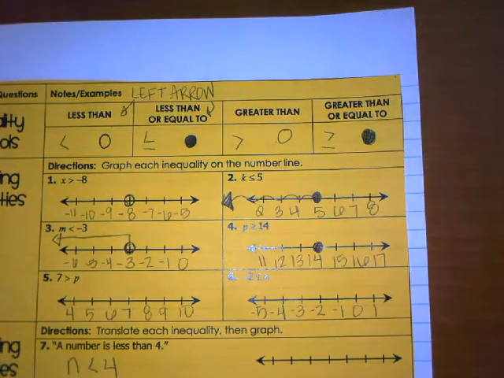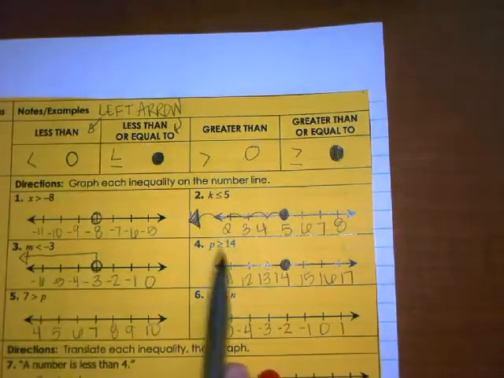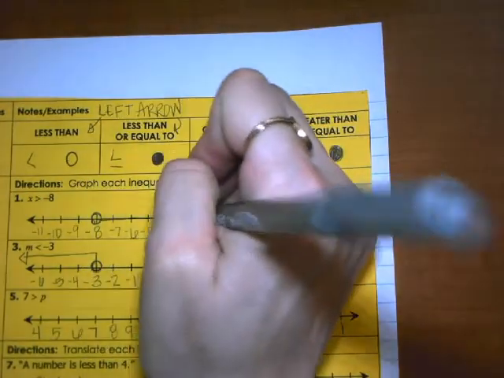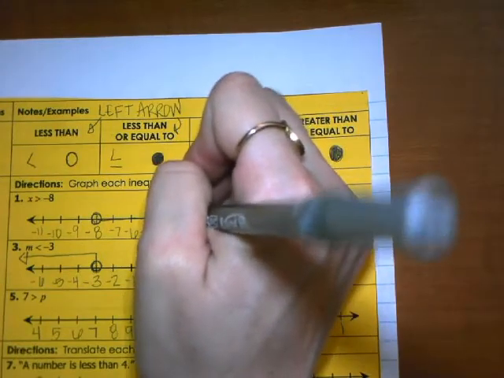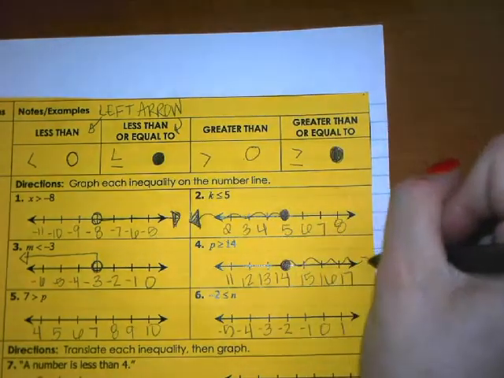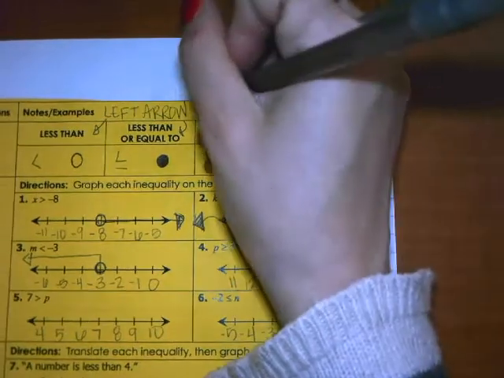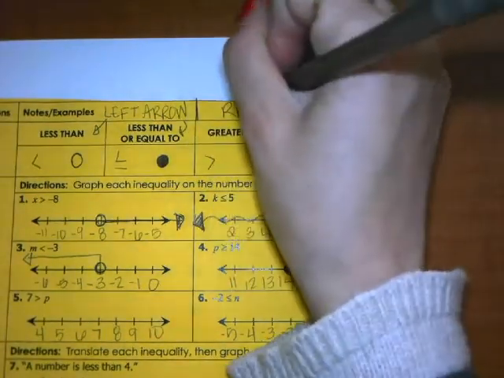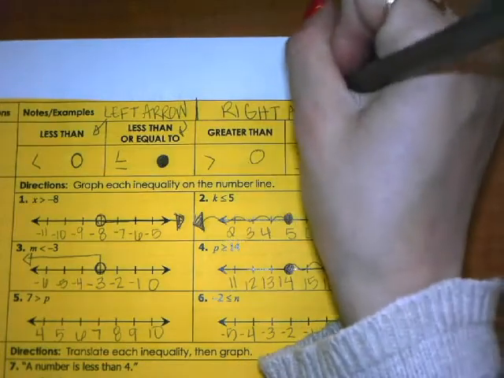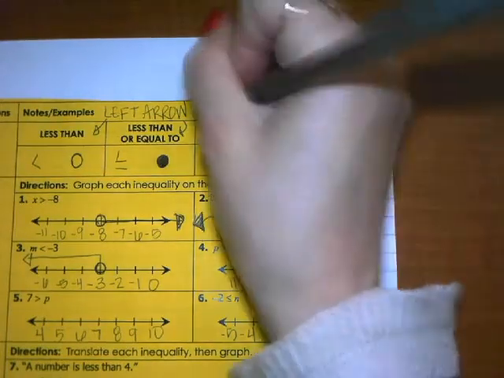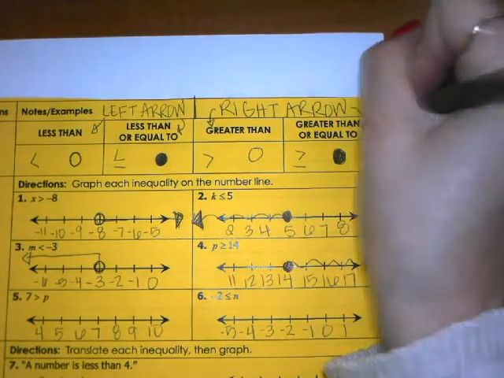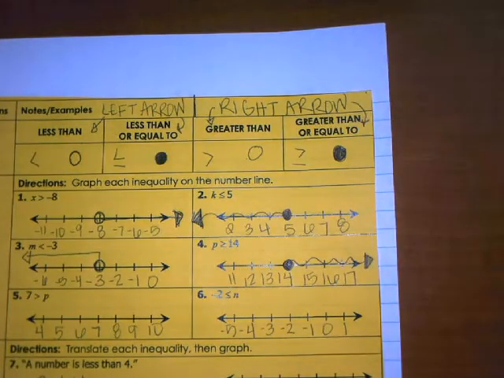Questions on that at all? What direction do numbers that are greater than go? So that means anytime you see a greater than sign, your numbers will go to the right. Questions on that at all?